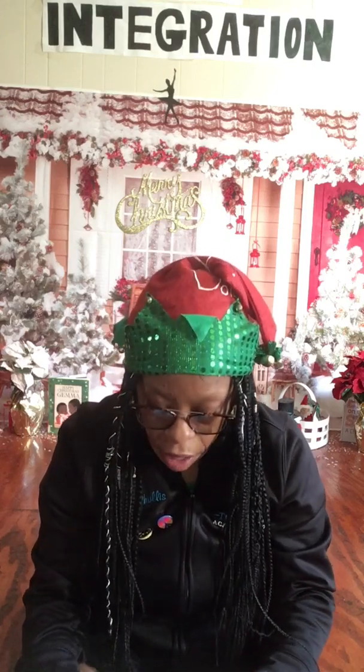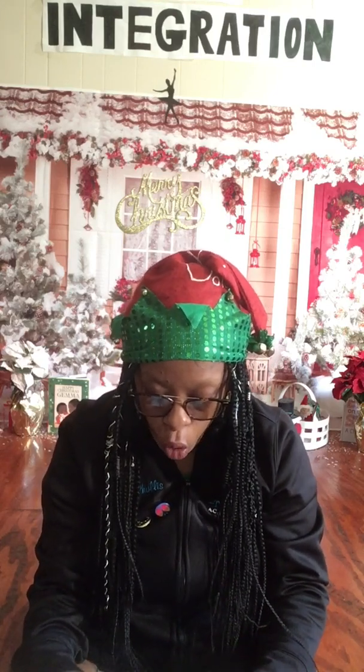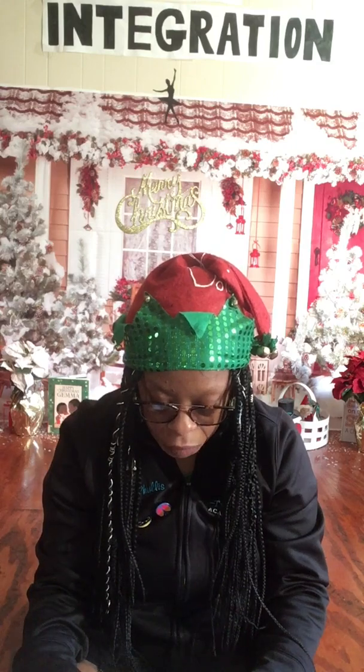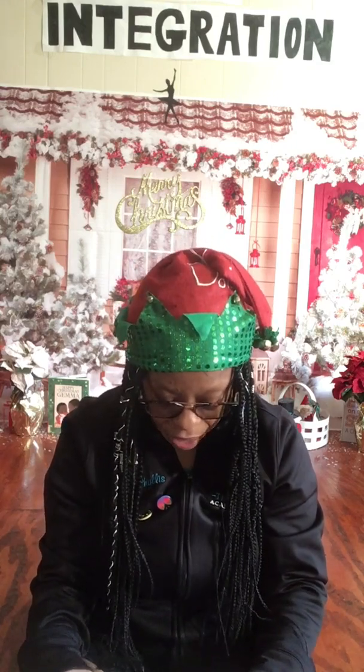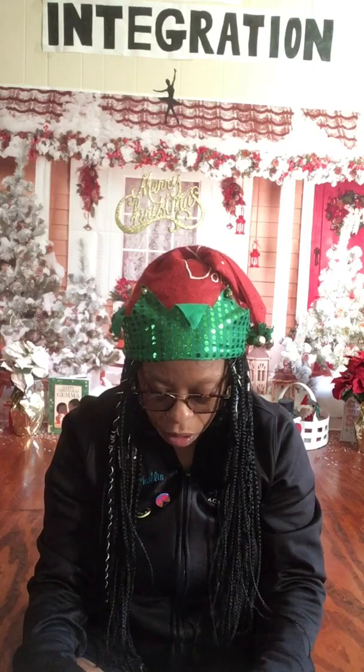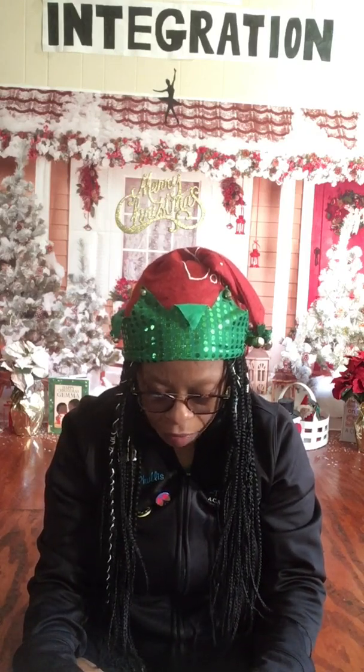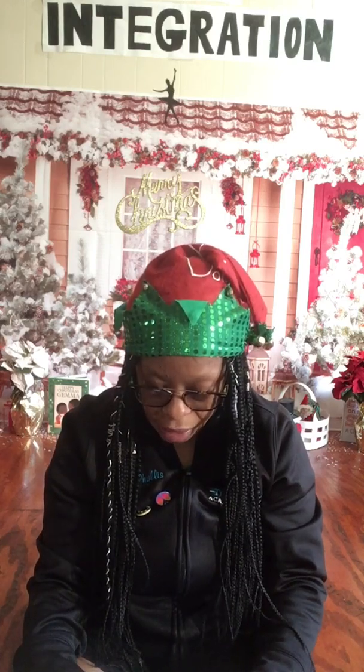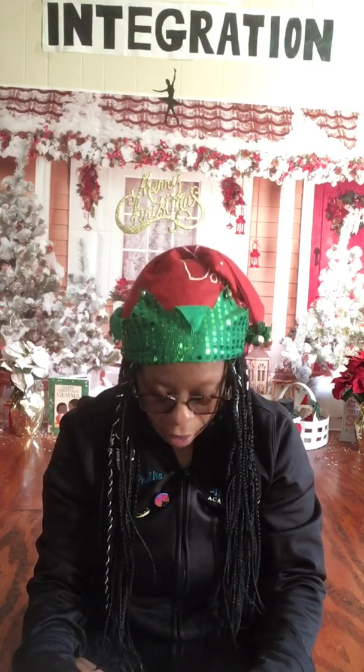Now we are going to go into creating. Creating, understand how to control body and voice in self space and general space. Students will demonstrate their understanding of what they've learned while the teacher observes. The students will create their own movement in general and self space when assigned.